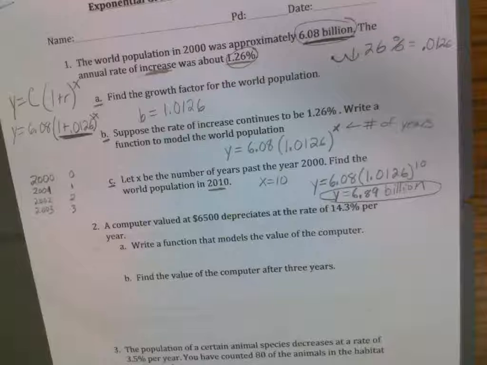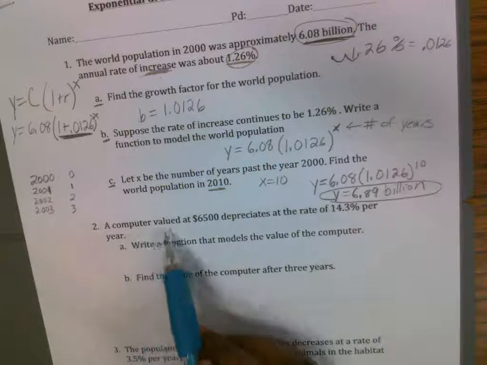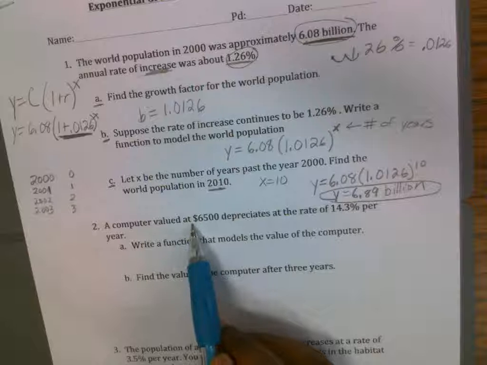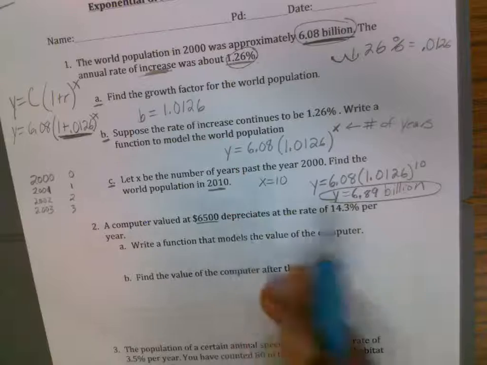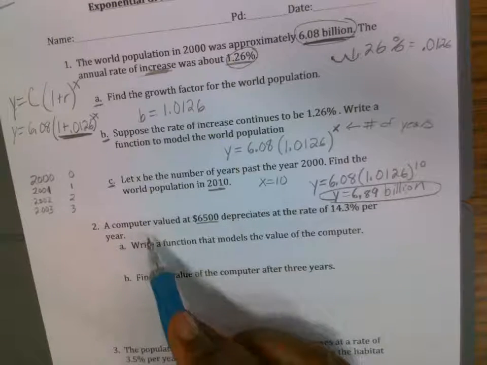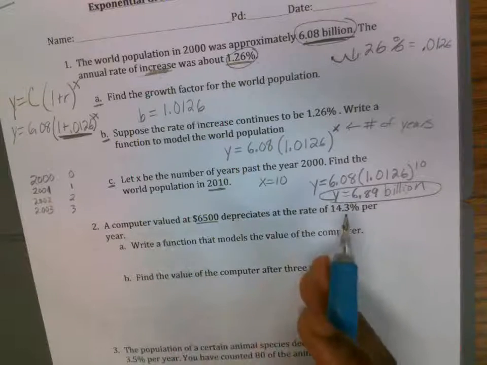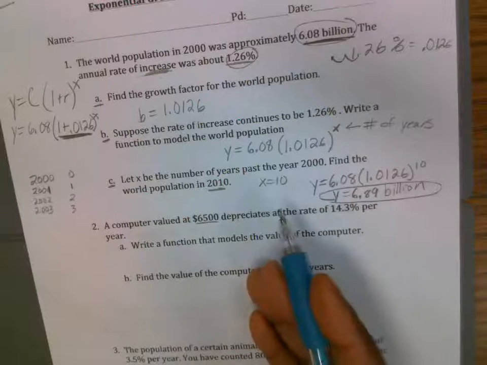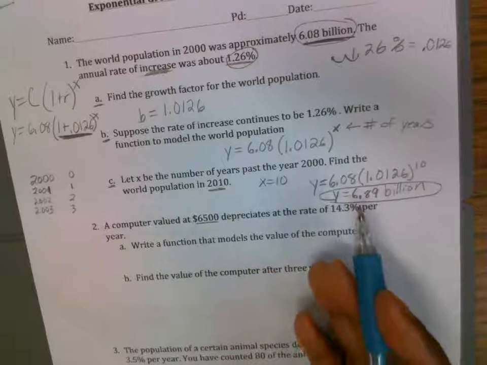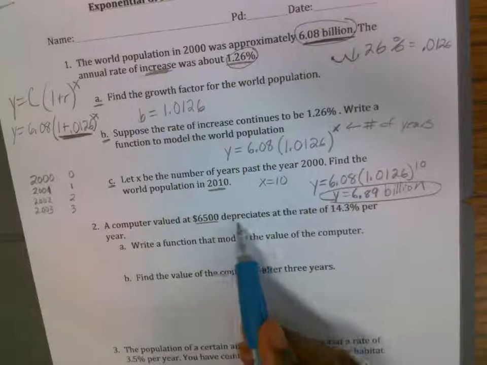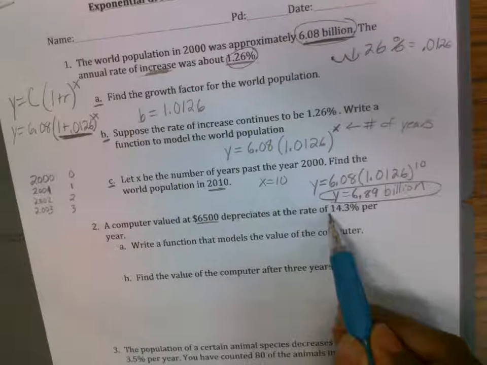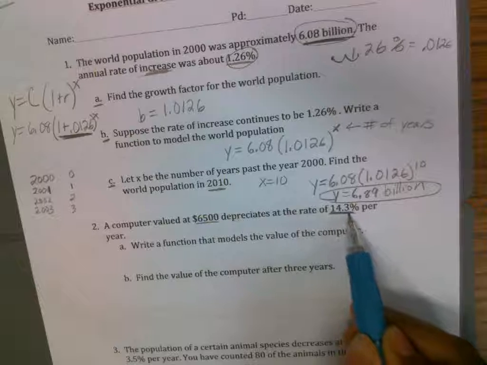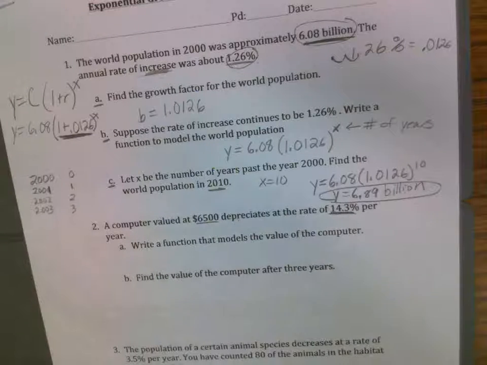All right, so now we're going to do number 2. Number 2 says, a computer valued at 6,500. Okay, it depreciates. Anytime you buy items, they depreciate in value. Nobody wants something that you've used, really. You know what I mean? It's a used item. It's going to go down in value. So this is depreciate. This is decreases in value. So how much does it decrease by? Look, it gives you a percent of decrease right here, 14.3% per year.